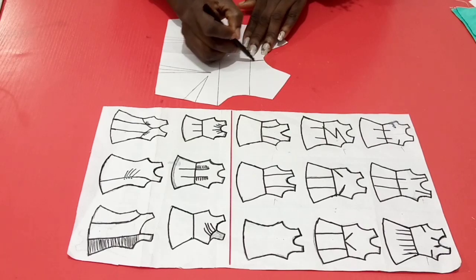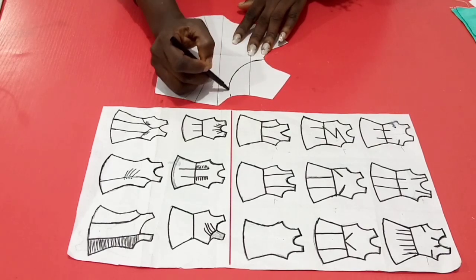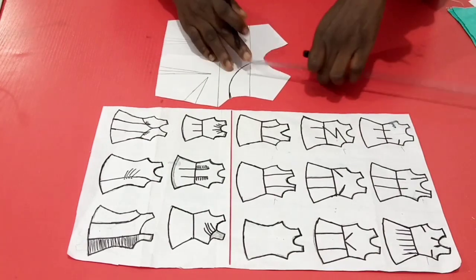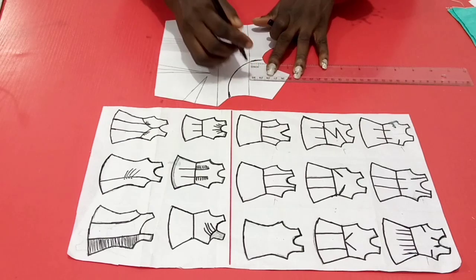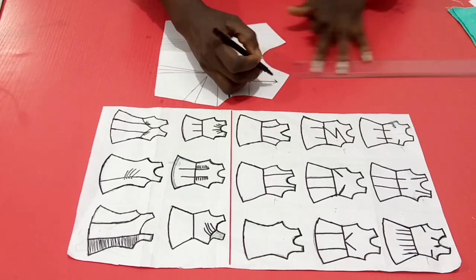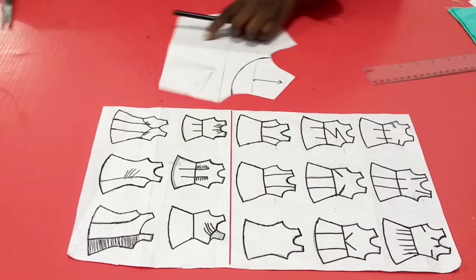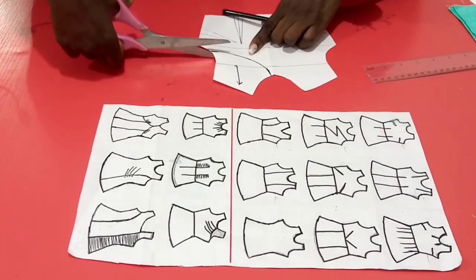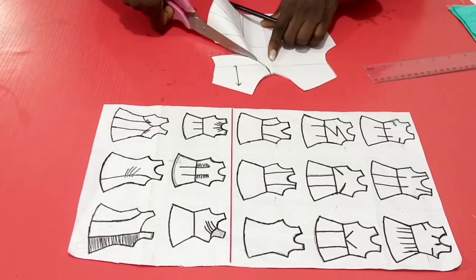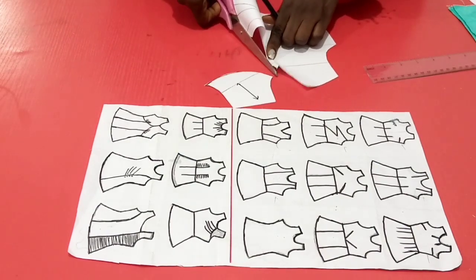So imputing the style line like so, something like this, we'll cut it out. And before you cut, make sure you impute your grain line this way. Then afterwards, we'll now go over to our dart, transfer and slash and spread technique.